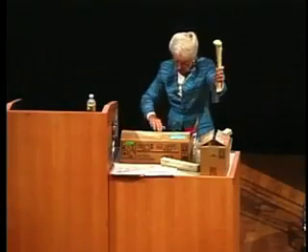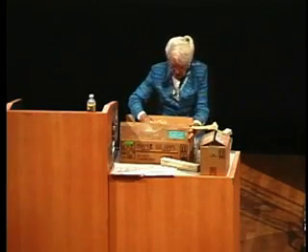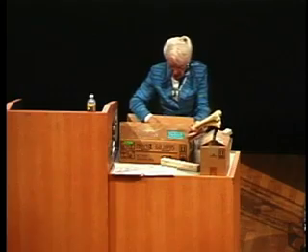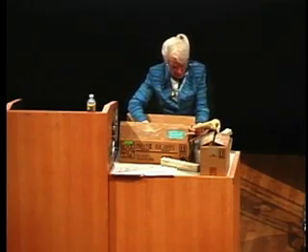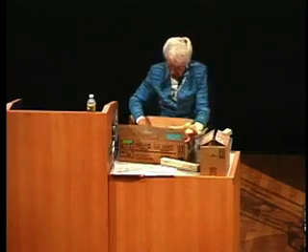Okay, what bone is it? Femur, good. It's not the one we want. Is it femur? No, it's not. What is it? Pardon? You don't know it yet.